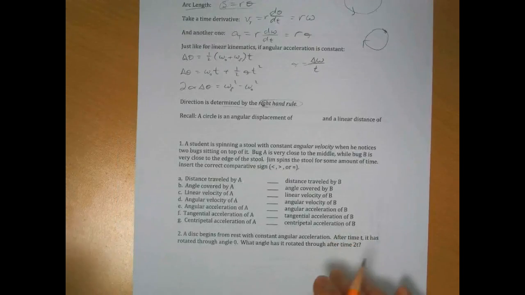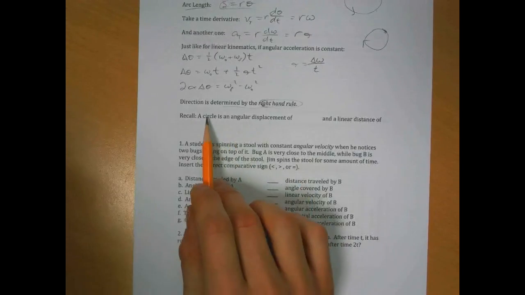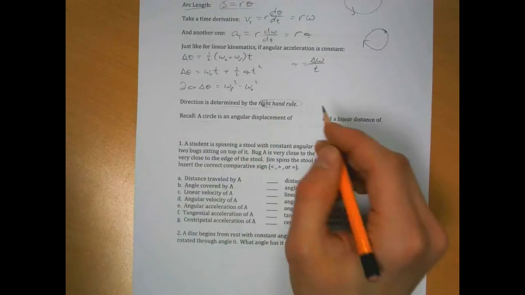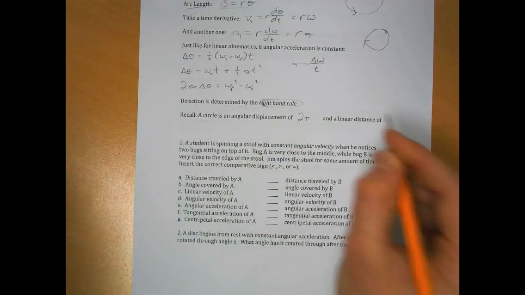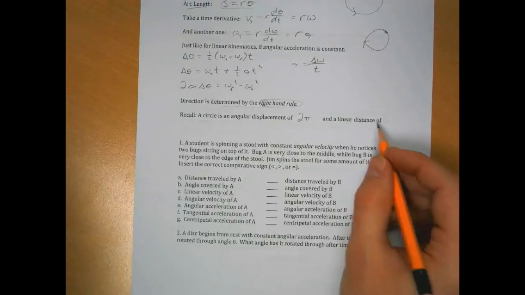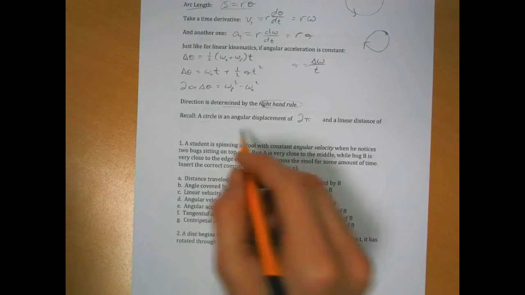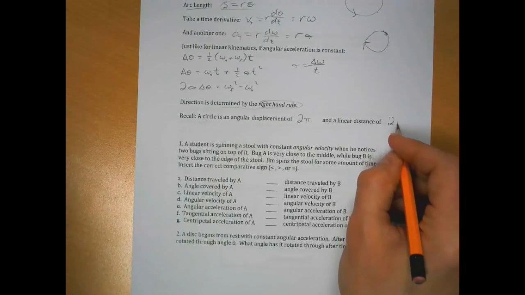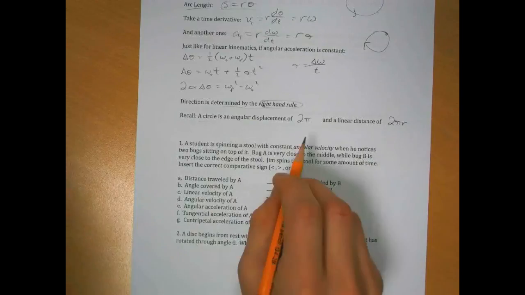Just a quick reminder: one full circle is an angular displacement of 2 pi, and of course the linear distance is the circumference, which is 2 pi r.